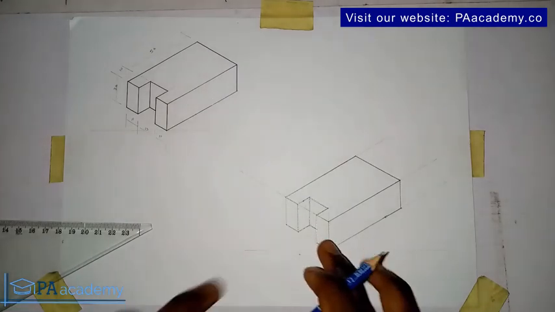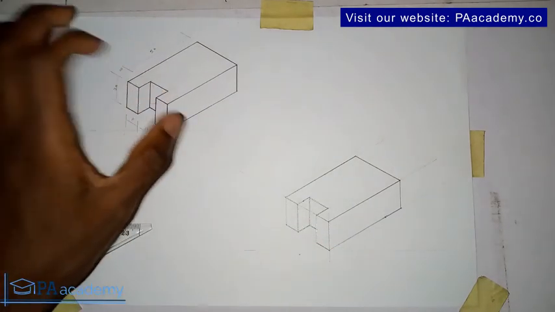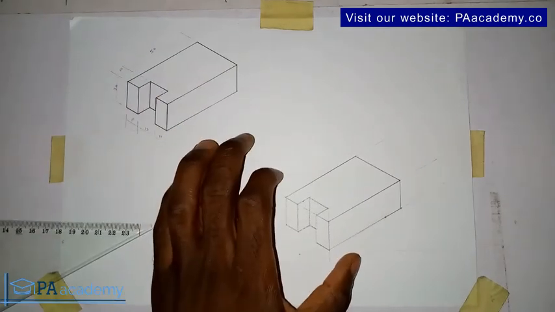So with what we are having here now, we've been able to replicate this particular isometric drawing. We've been able to replicate it here.